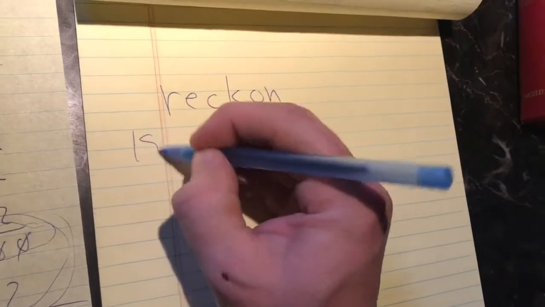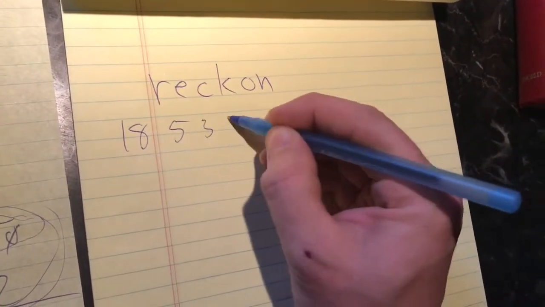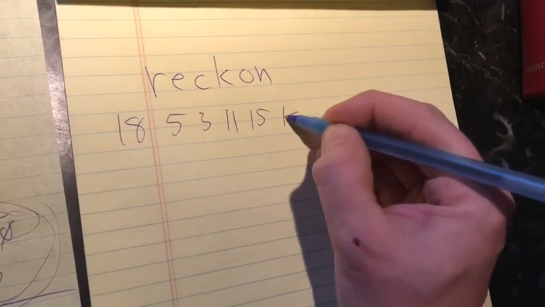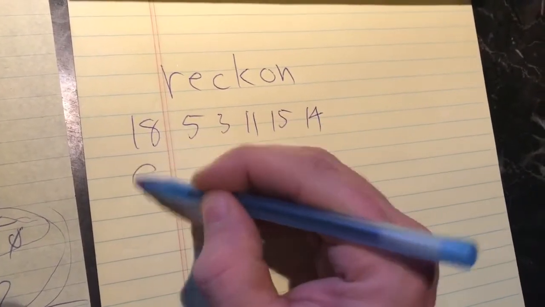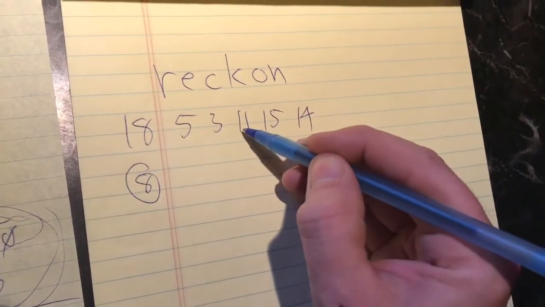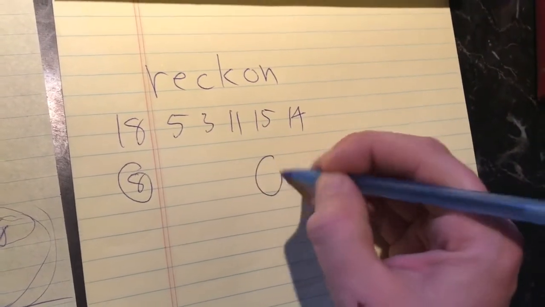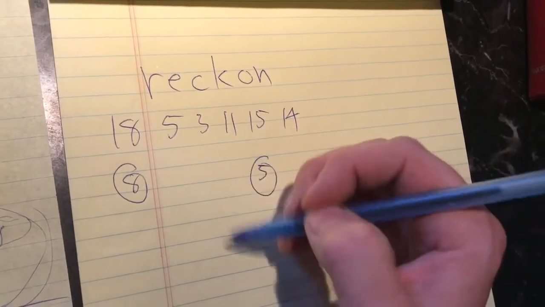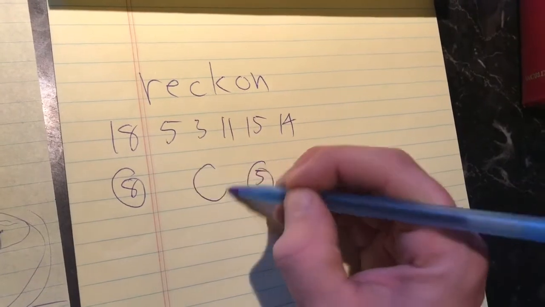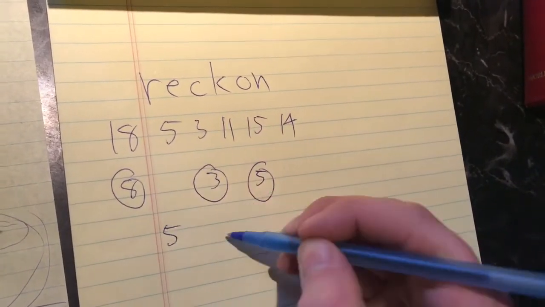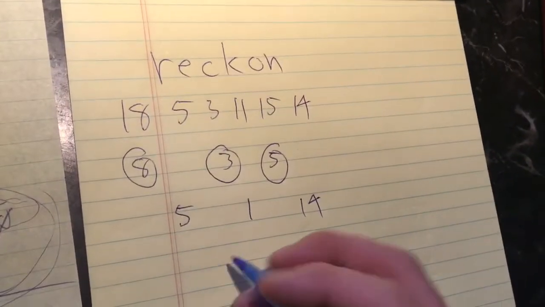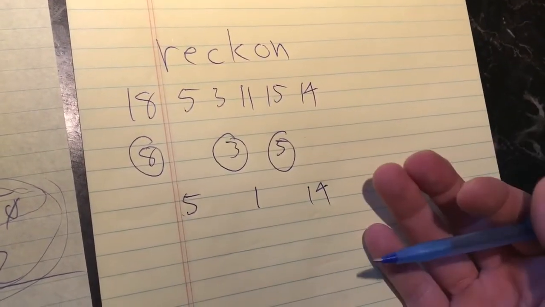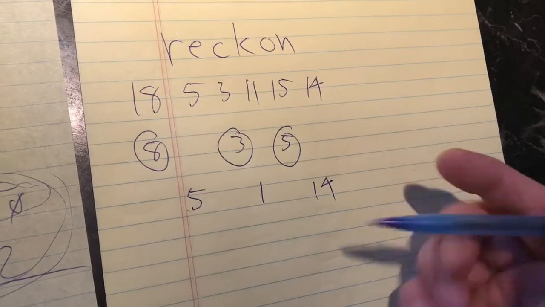Reckon. Like, look, got a circled 8. There's a 5 and a 3 with a circle and a circle. Well, here I have a circled 5 here, let's say. So let's take this one to circle this 3. So you're left with a 5 and a 1 and a 14. And let's say, I need a circled 8. 5 and a 4.